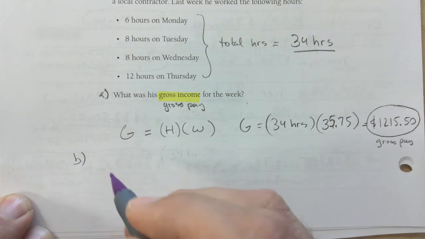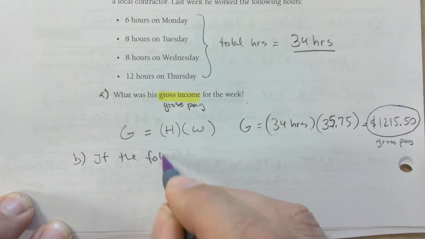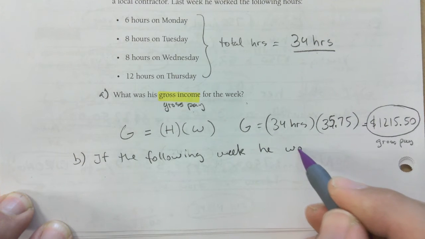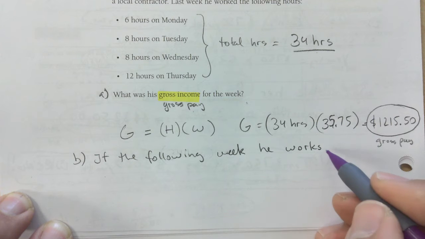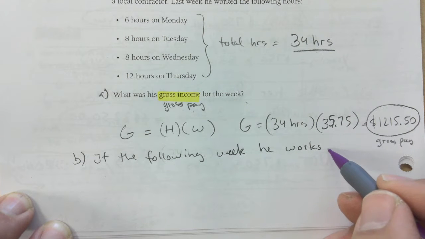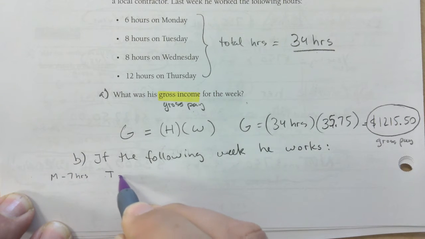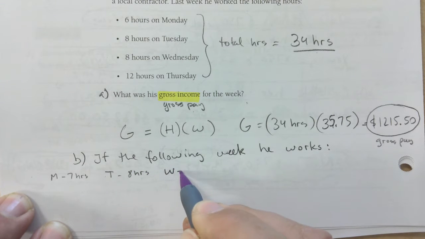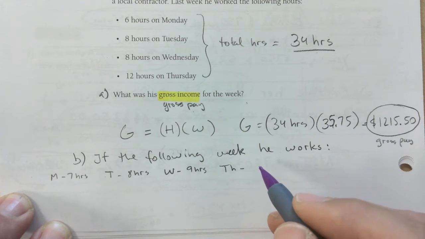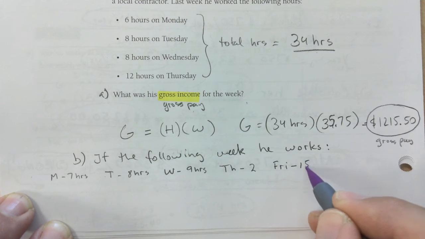So B: if the following week he works, Monday it's 7 hours, Tuesday 8 hours, Wednesday 9 hours, Thursday 2 hours, Friday 15 hours.